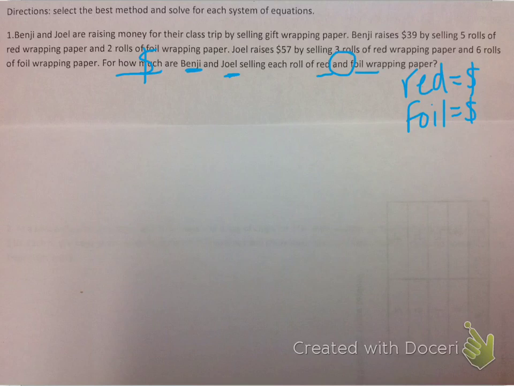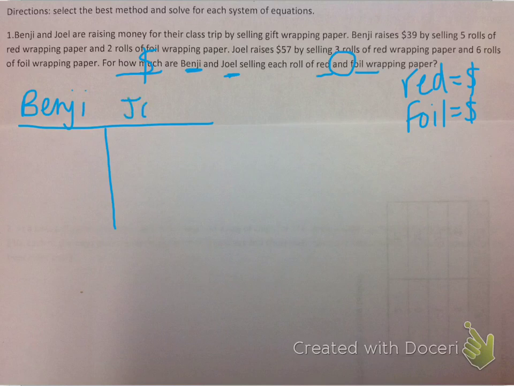Step number 2 says to set up our T-chart. So each situation that we have going on for Benji and Joelle is different. So let's go ahead and put those 2 down. And then step 3 says add info to each side. So let's take a look. Benji raises $39. So that's his total. So 39 raised. That's what he got raised.